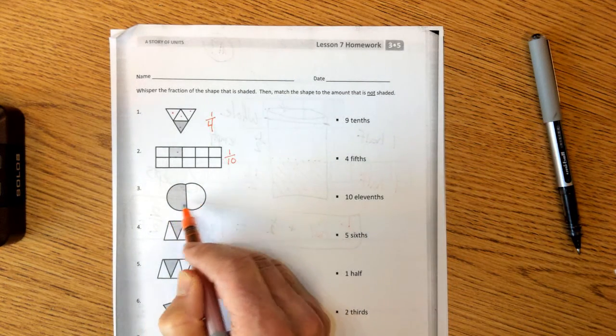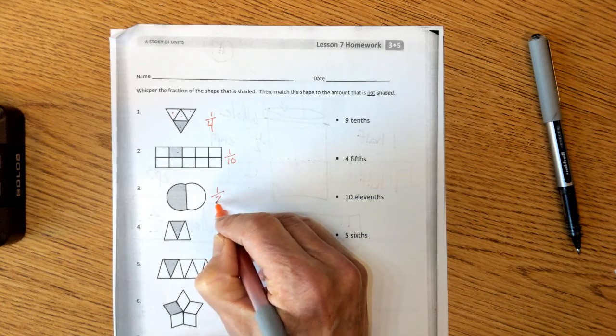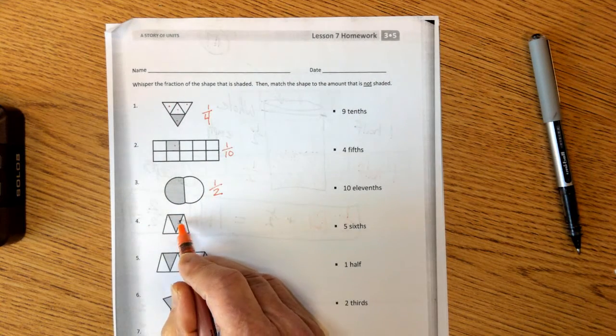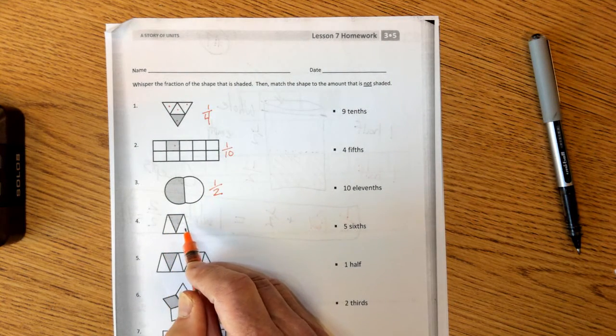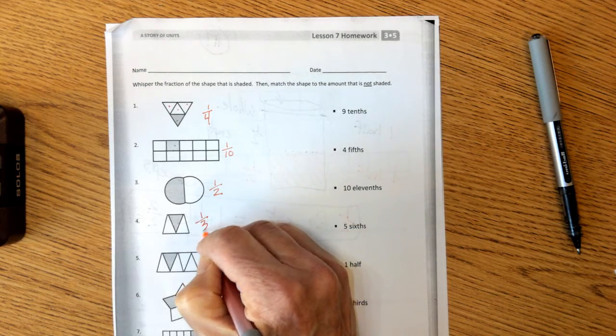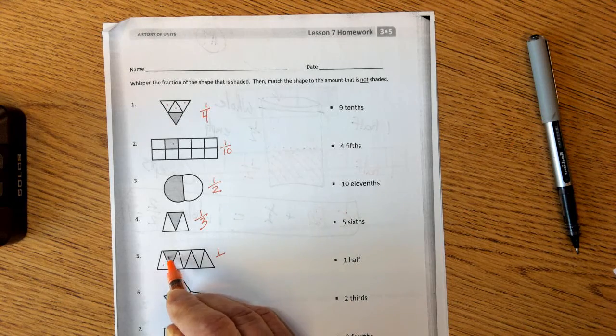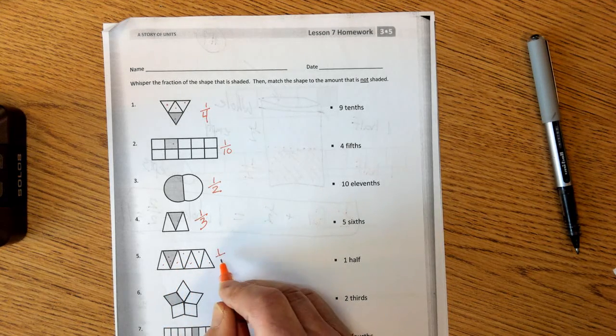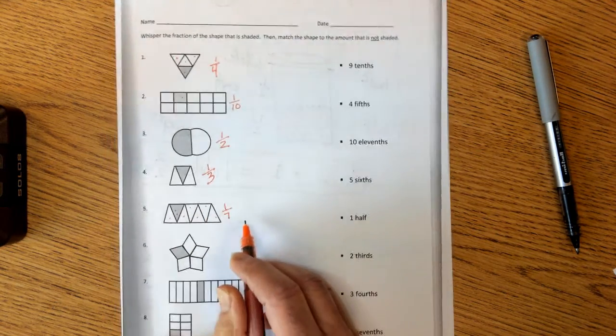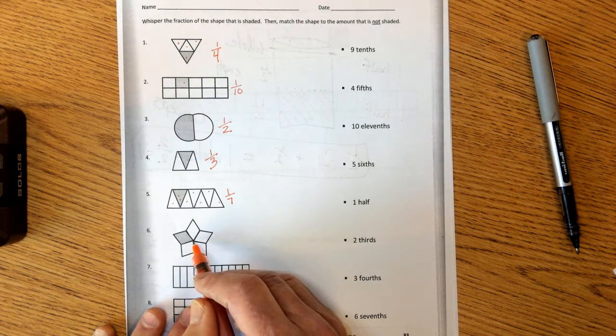1 out of 2. Got the hang of it? 1 out of 3, 1/3. 1 part out of 1, 2, 3, 4, 5, 6, 7. How would we say that? 1/7. Good. I hope you're saying this out loud.